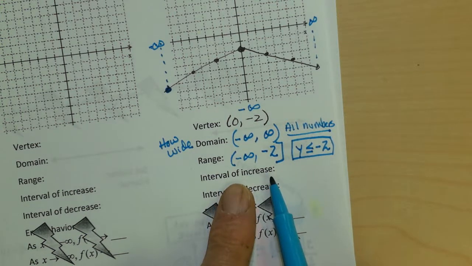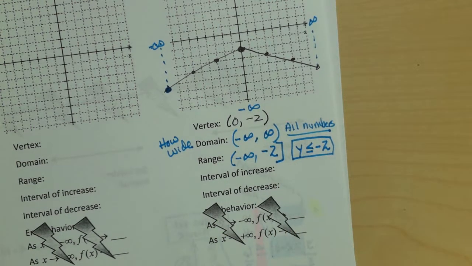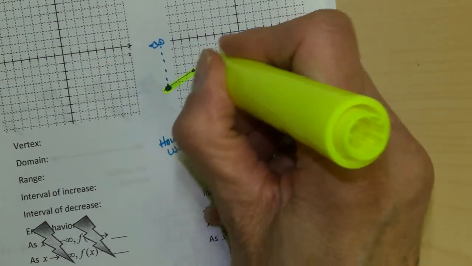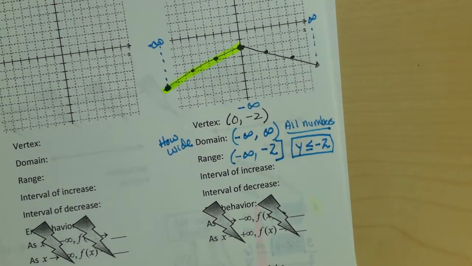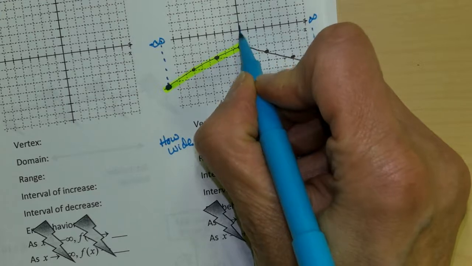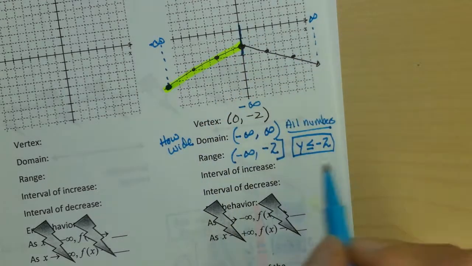Interval of increase. This is like domain. I want to know where is my positive slope. This is a positive slope. On that side, I'm going up. Where does it change? It changes right here at x is what? At x is 0.